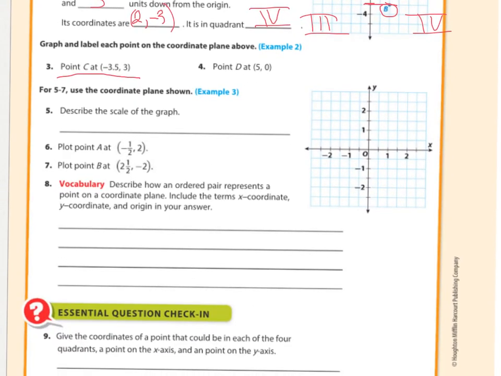Okay. Describe the scale of the graph. So what are we counting by on this graph right here? Here's the number 1, and there's a mark before it. So we're not counting by 1, we're counting by a half. So each square is half a unit. Half a unit. So plot point A at -1/2, 2.